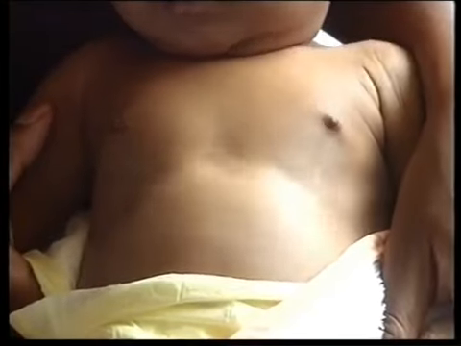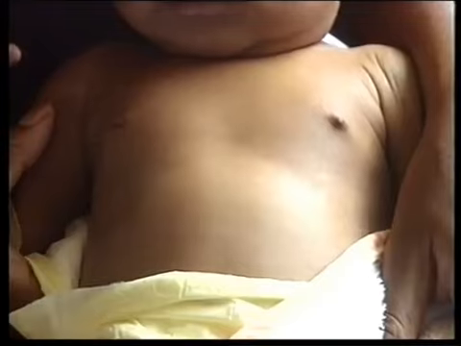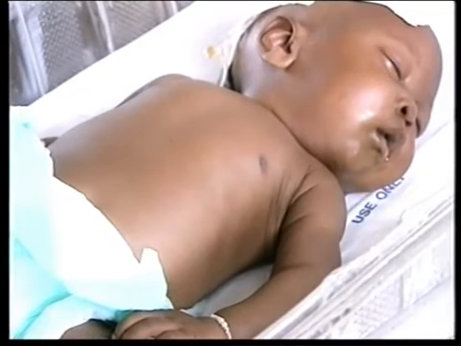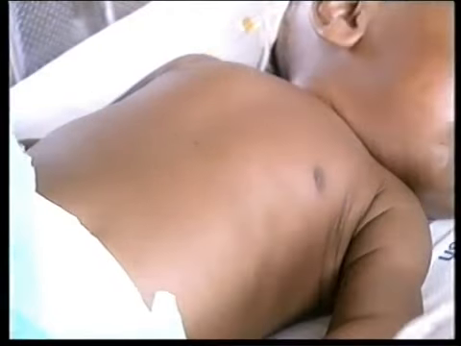Now look for these movements in some children. Look for chest indrawing while the child breathes in. This child has chest indrawing. The lower chest wall goes in when the child breathes in. Chest indrawing is only significant if it is present all the time and definitely visible.